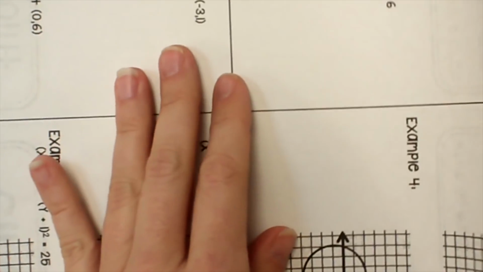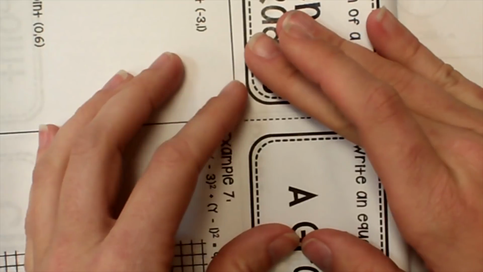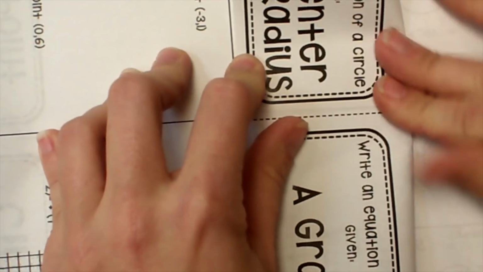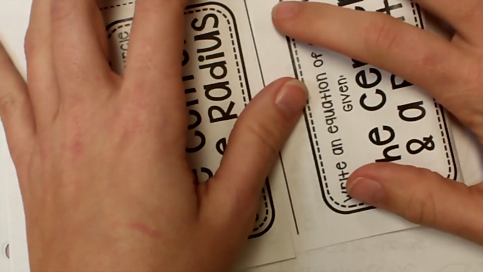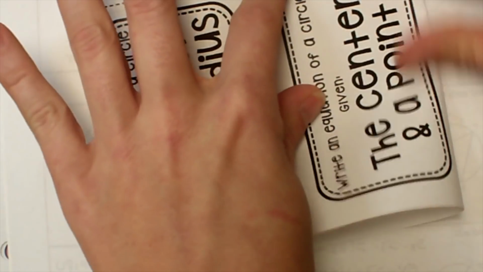So starting with your foldable for equations of circles, what you need to do is turn it sideways and bend the top part down so that it meets in the middle evenly. Fold it, and then bring the bottom part up. Make sure it meets in the middle and fold it.